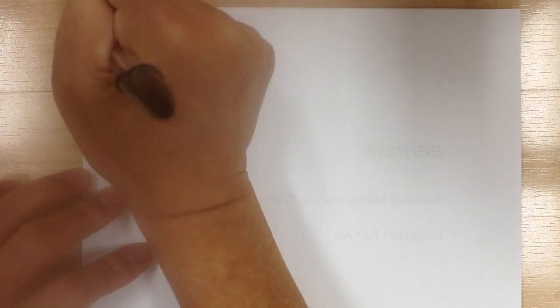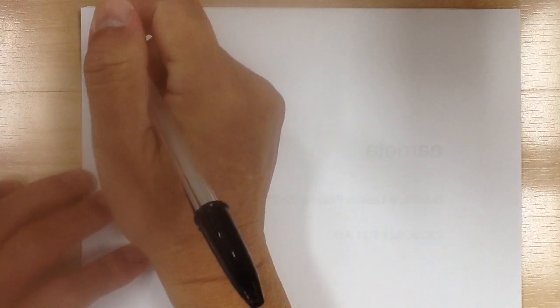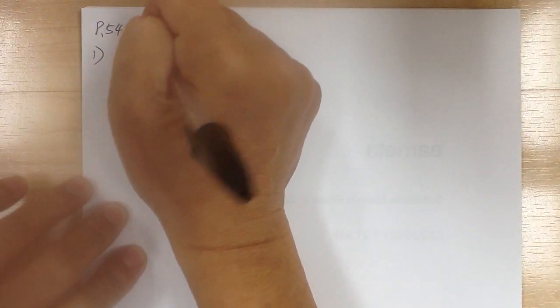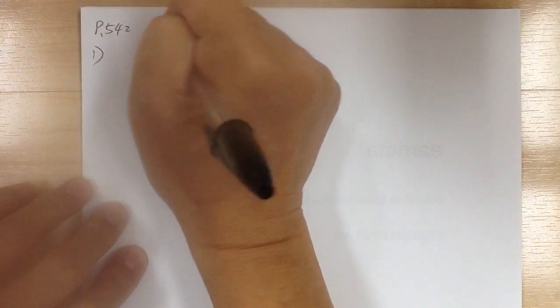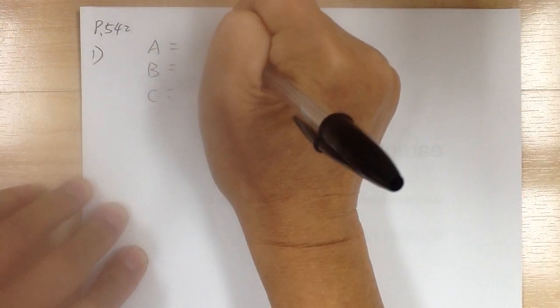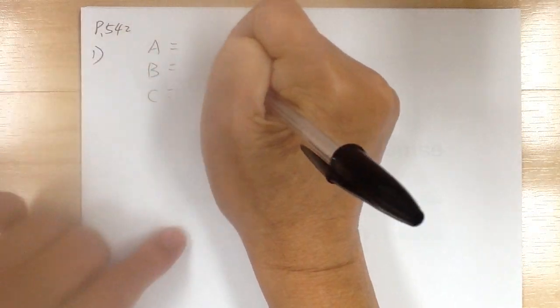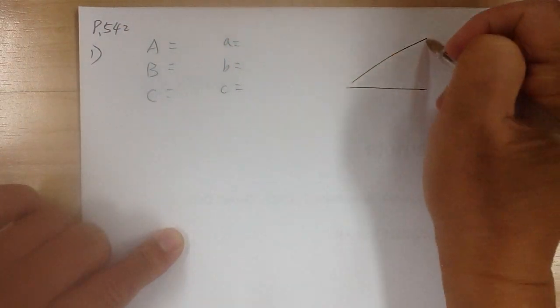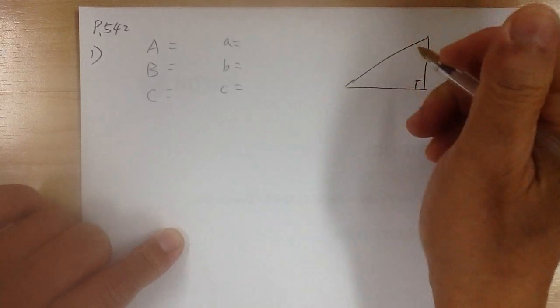Let's go to page 542 and start with number 1. Okay, so this problem is to solve the triangle. Whenever you're solving for a triangle, what you want to do is just go and write down your ABC. That way you can keep track of everything. Okay, so the angles and the length. And you also want to draw the triangle so you can kind of keep track.